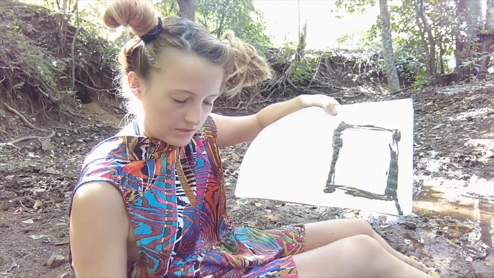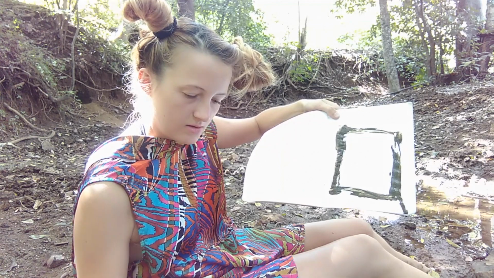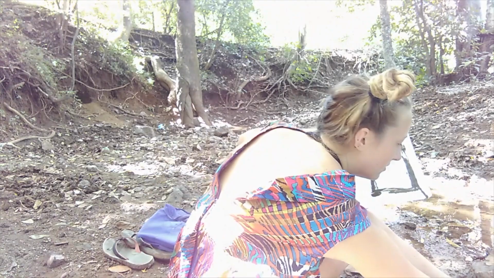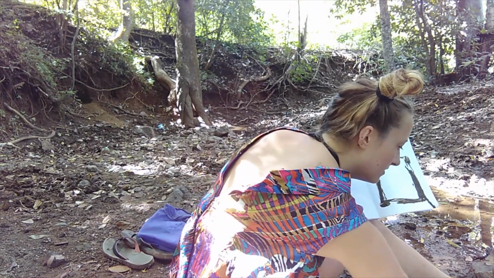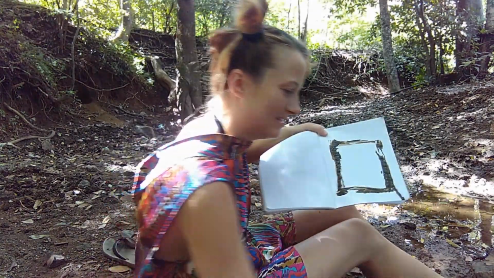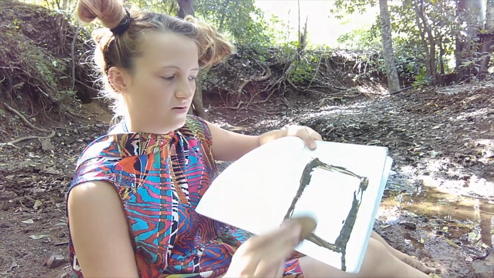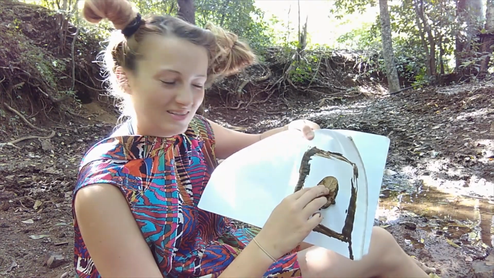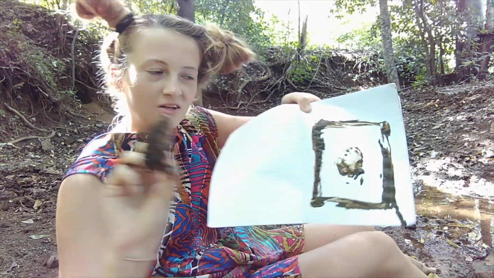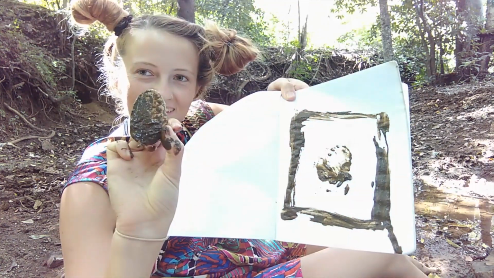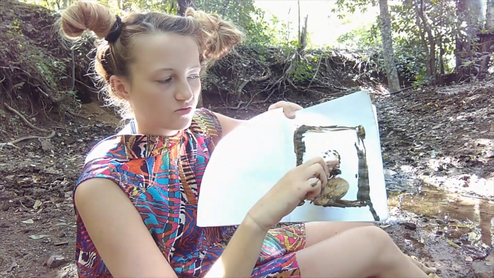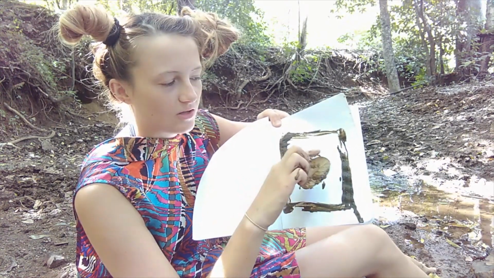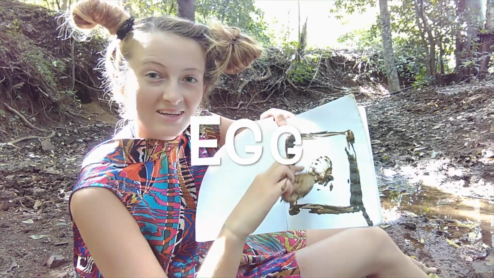Now, inside my square, I'm going to use my leaf to paint with in the mud. Press it in the mud, then put it on the paper and press it down. Look at that. Here it's very muddy and not as much here, but it still makes a nice egg shape.